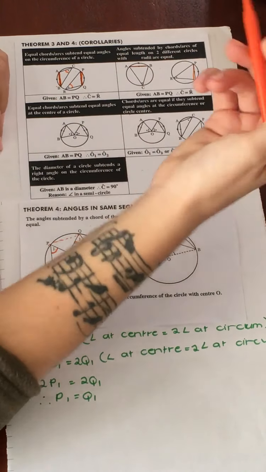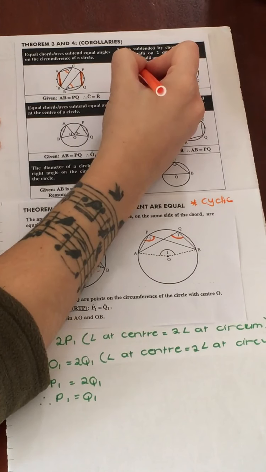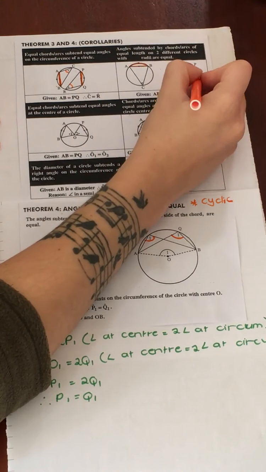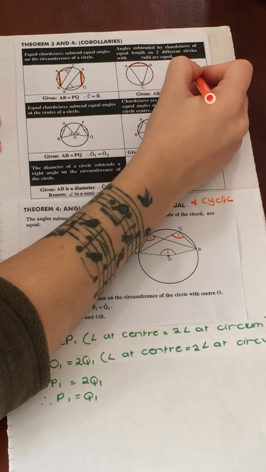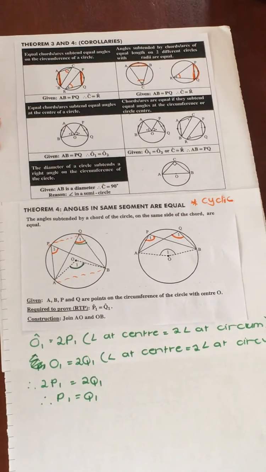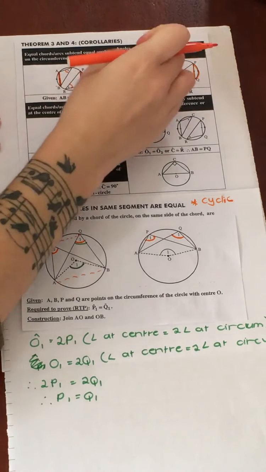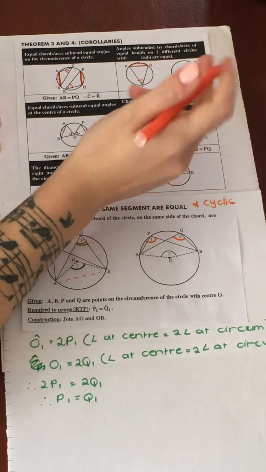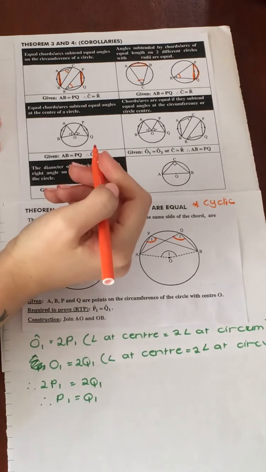chords that are equal, as well as your arc. Remember, this is your arc. That basically is saying to us that the circles are the same size. They will subtend equal angles. So same, if it's a different circle and the chords are the same as well as the arcs, it will also subtend the same angle.